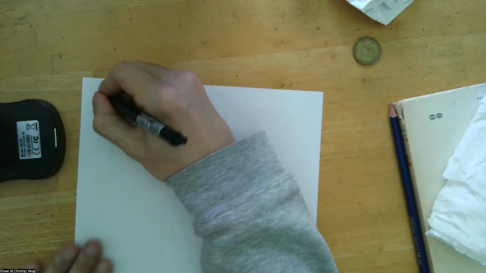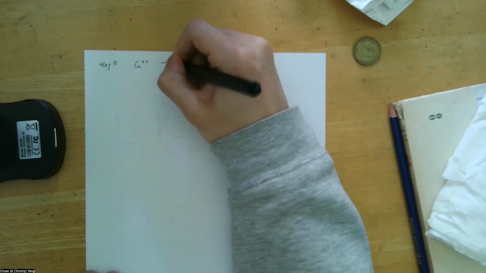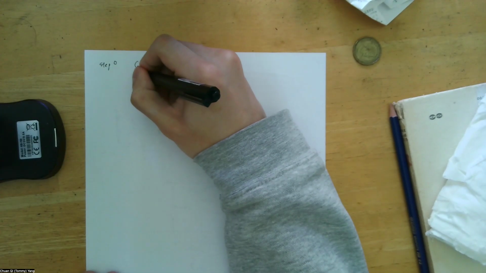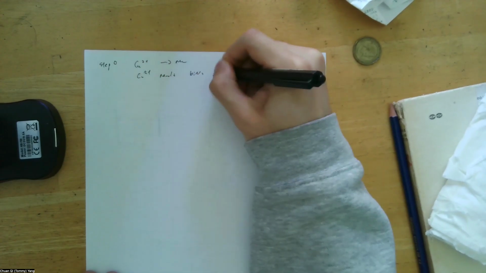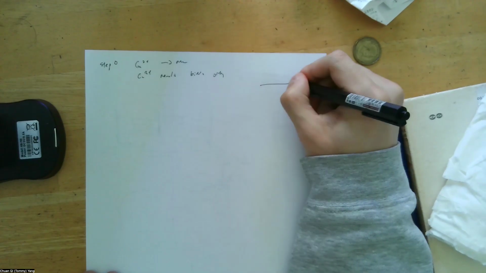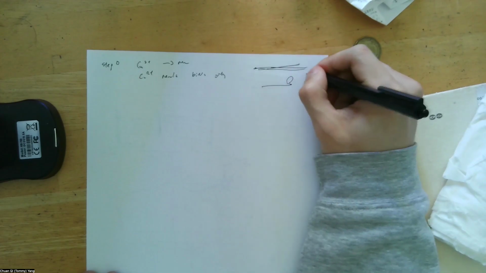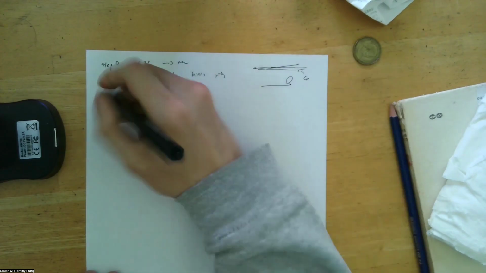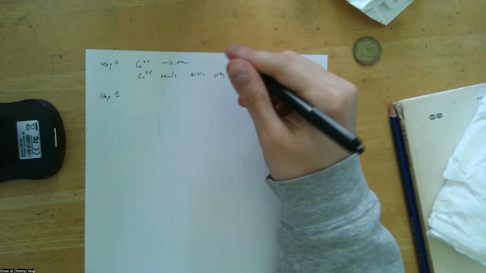This occurs in a cycle, so I'll list the steps of muscle contraction. Step 0 is when calcium is released, and then calcium reveals binding sites. If you want to draw it out, say this is myosin, calcium is binding here. This is step 0.